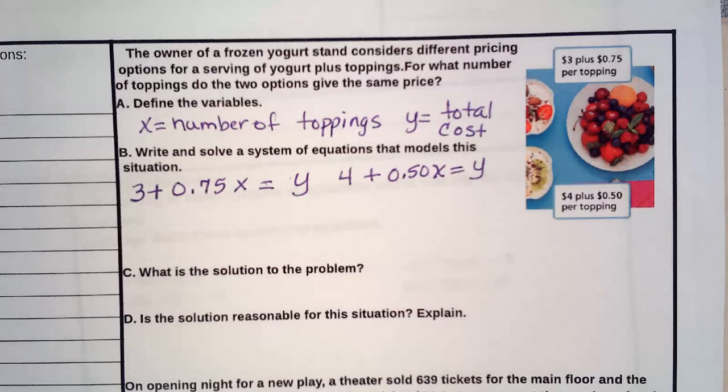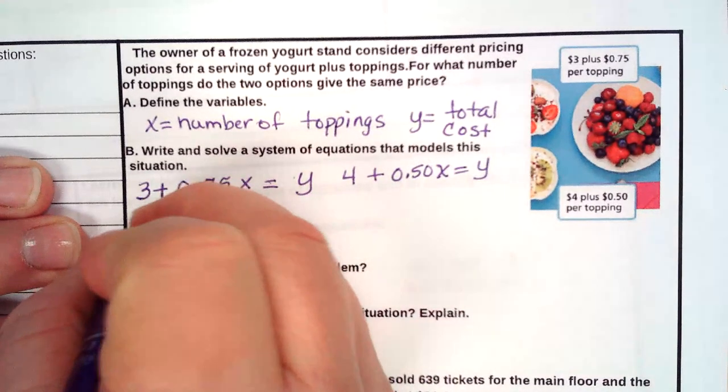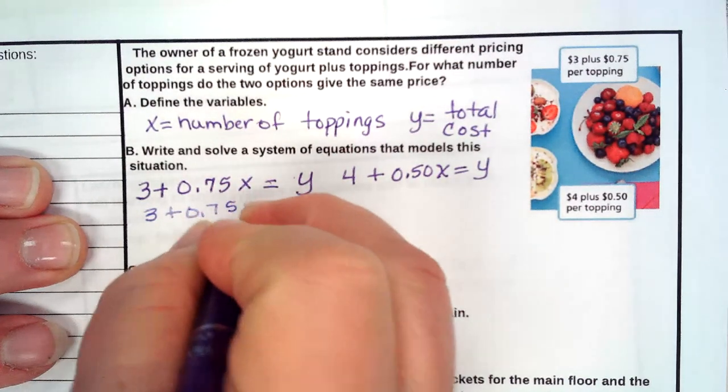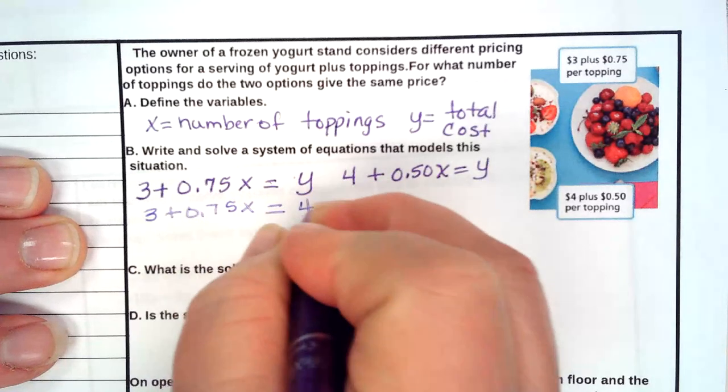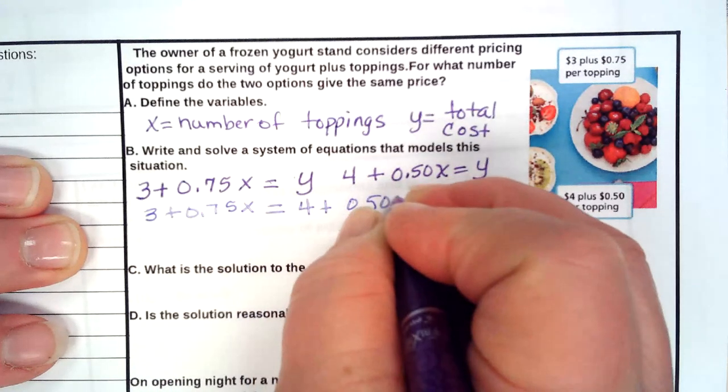As you're looking at this, both of those equations are equal to y. If they're both equal to y, they have to be what? If you said equal to each other, you would be correct. So what we want to find out is when 3 plus 0.75x is equal to 4 plus 0.50x.